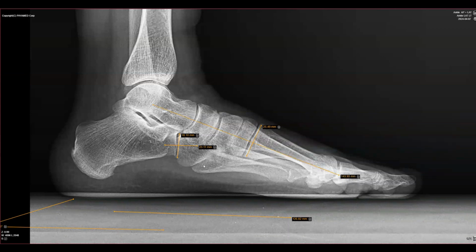So our lateral angles are panning out, and we can also use the Cobb angle to help us see the lateral talocalcaneal angle. We can use the same vector, and of course what we're looking at in this case is 33 degrees, and that is within normal limits for a patient. Over 45 degrees would be considered hindfoot valgus, and less than 20 may indicate a patient with hindfoot varus.